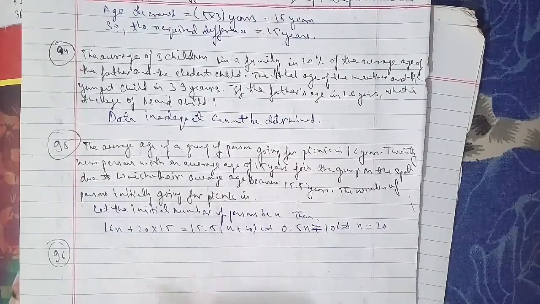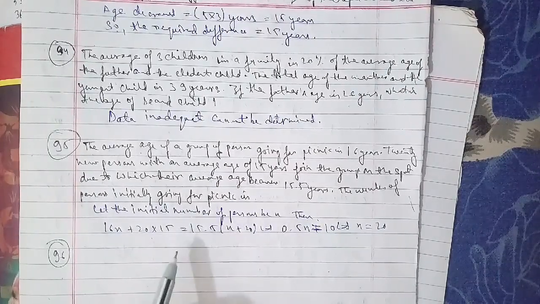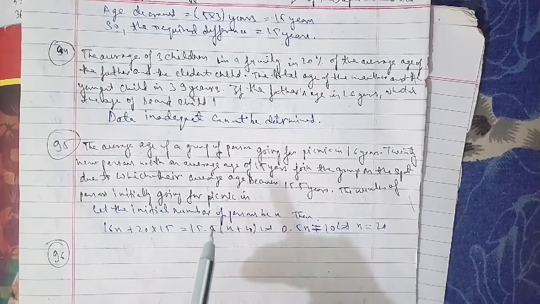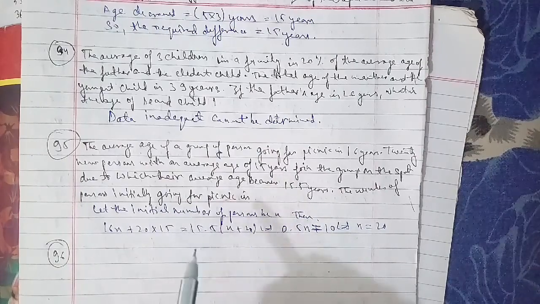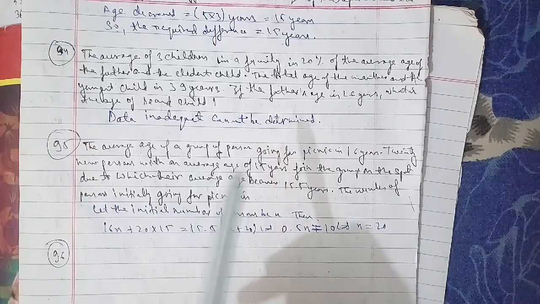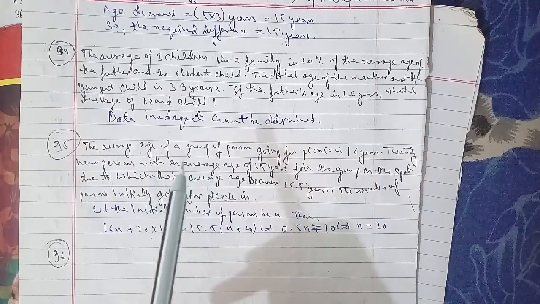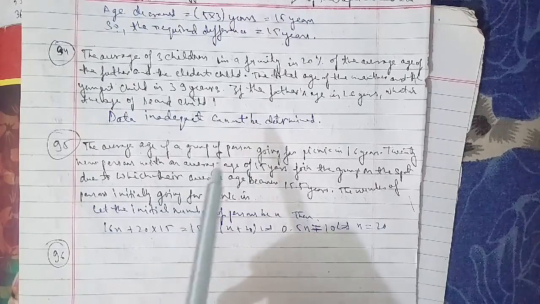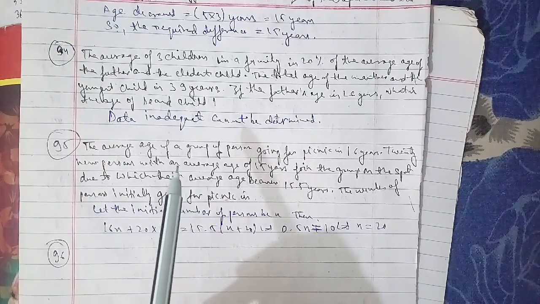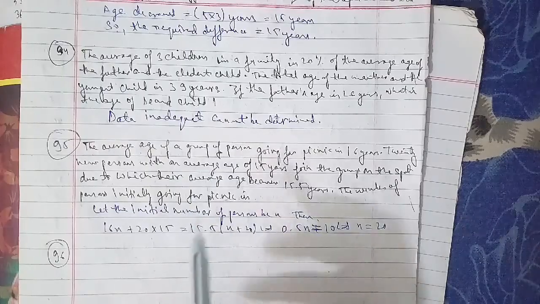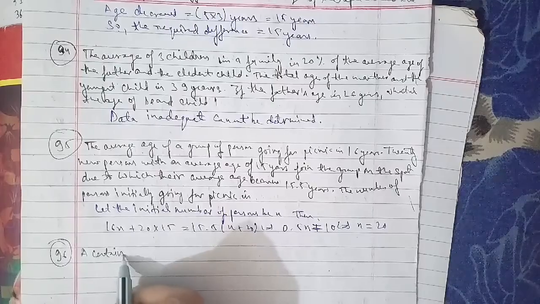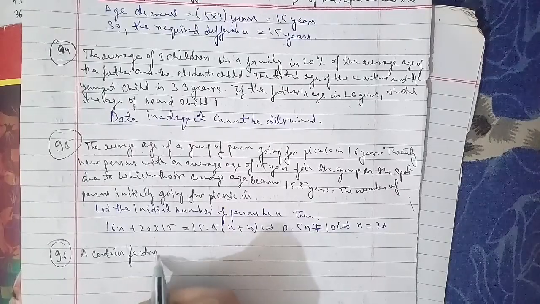A certain factory employed 600 men and 400 women, and the average wage was rupees 25.50 per day.